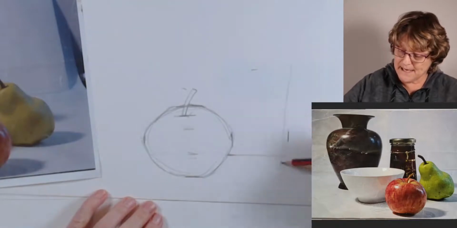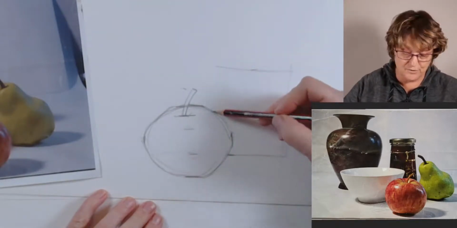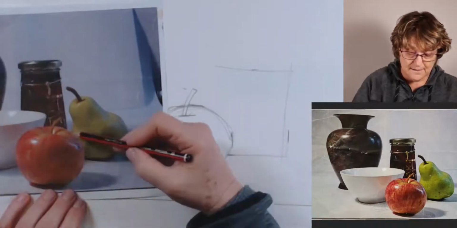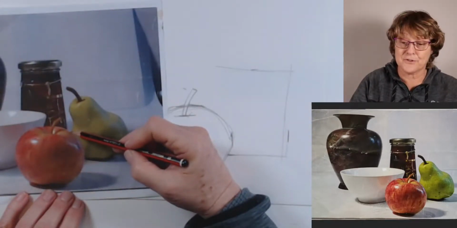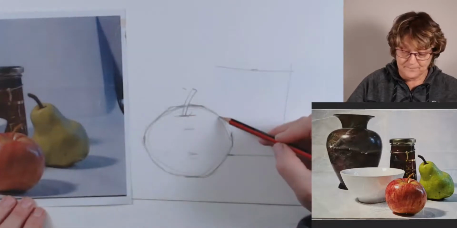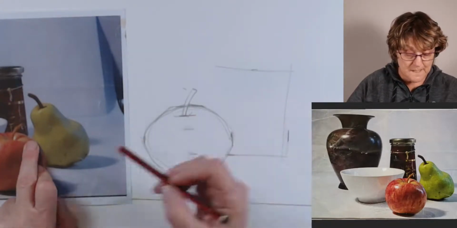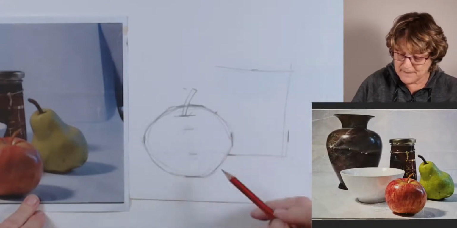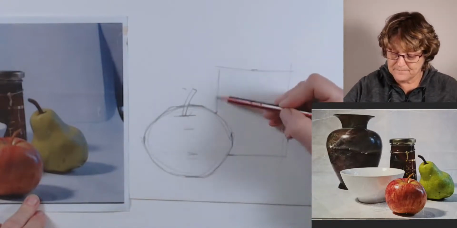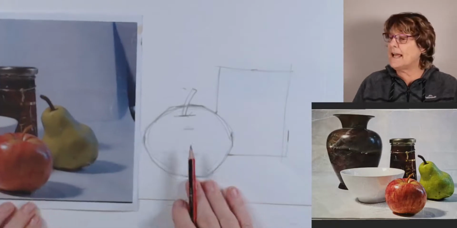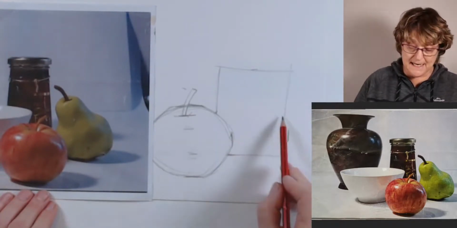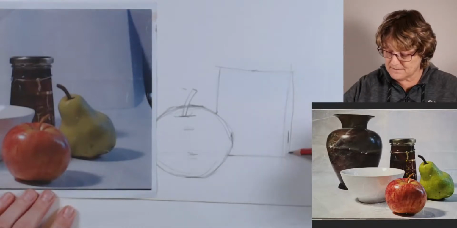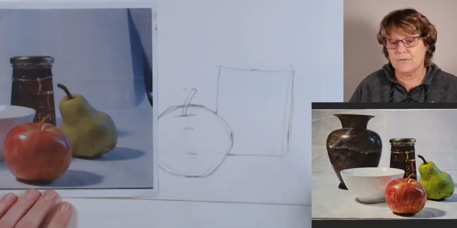So my pear is going to now fit into, where does it come out the top of the apple there? So that lines up a bit with the front of the stalk, so it's about there. So I now know that my pear needs to fit into those parameters. So let me repeat that.